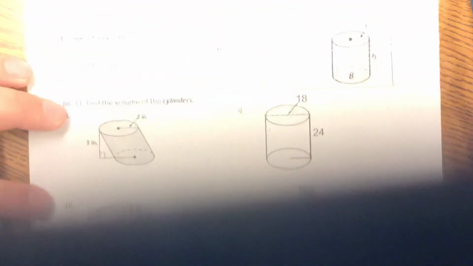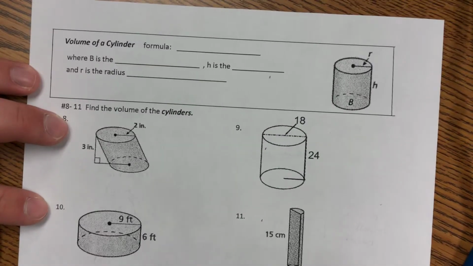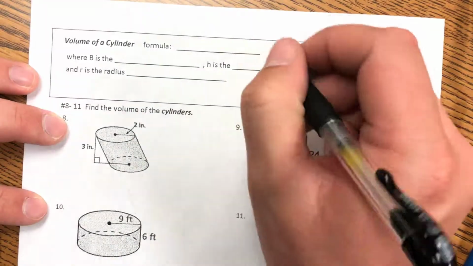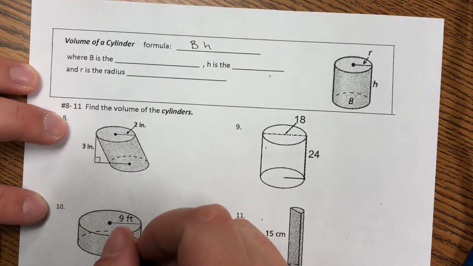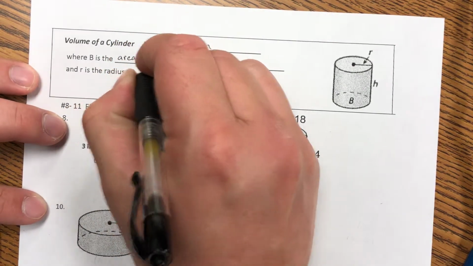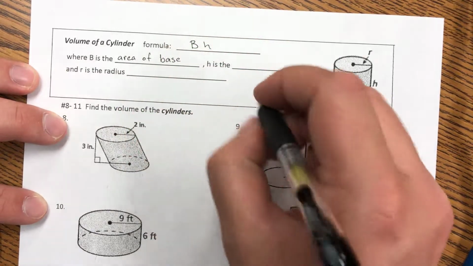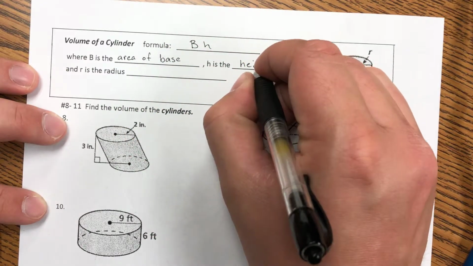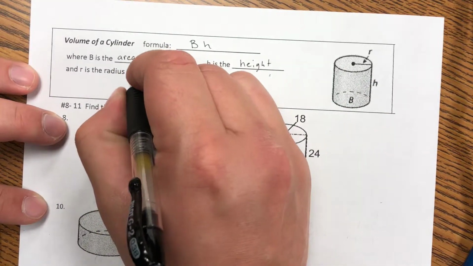On the back side, what we talk about is volumes of cylinders. So the cylinder formula is still big B times h, where B is the area of the circle, or area of the base, and h is the height still. So just like we had on the back side, and r is the radius of the base circle.